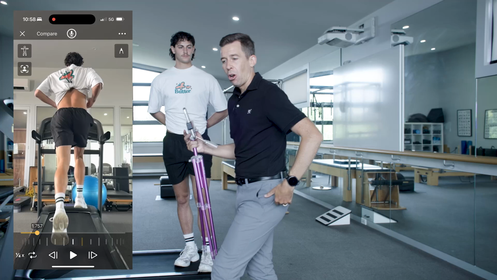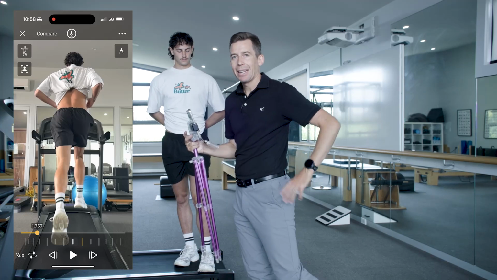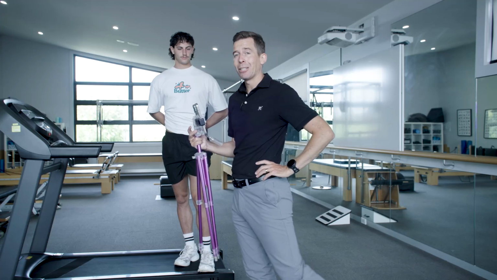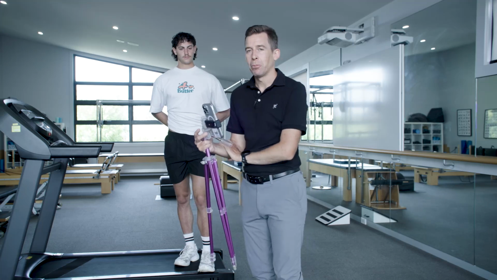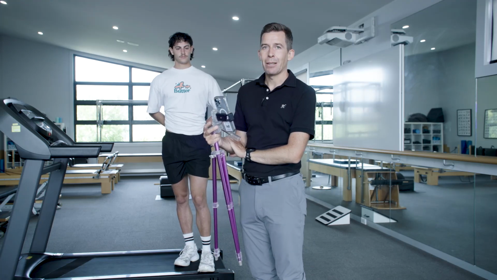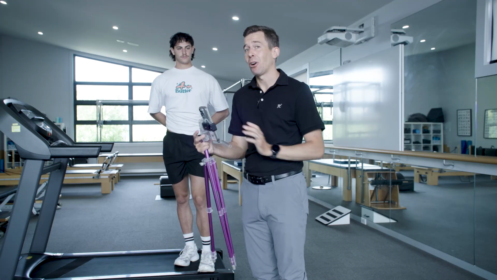So just to rehash those things that we want to be looking for on the sagittal view: increased trunk flexion, overstride, then our kickback test, which is a surrogate for that anterior pelvic tilt, and then lastly looking from behind at any increase in pelvic drop. And that pretty much covers off the running gait.